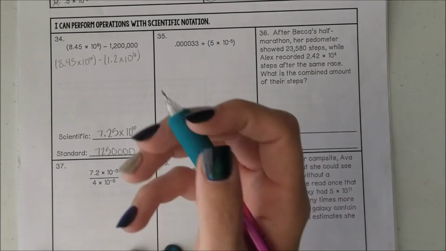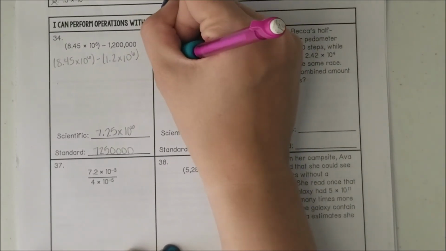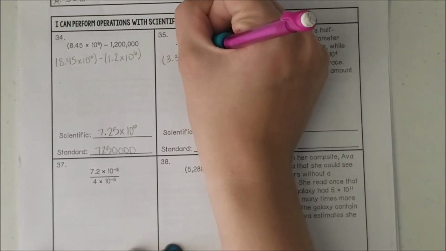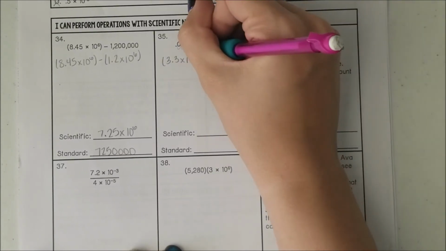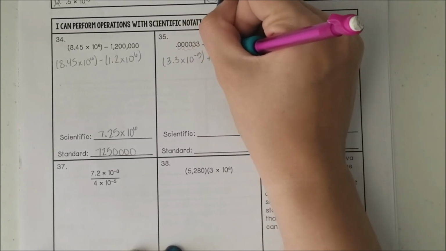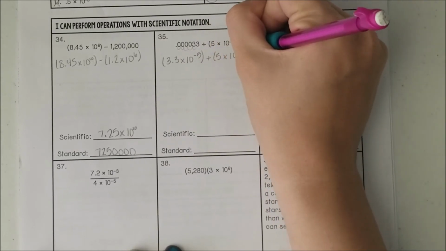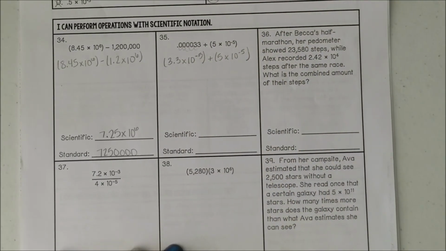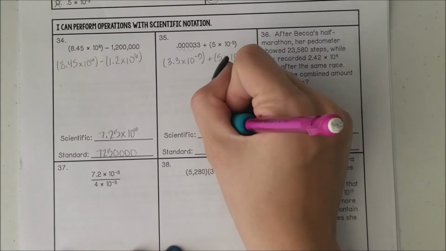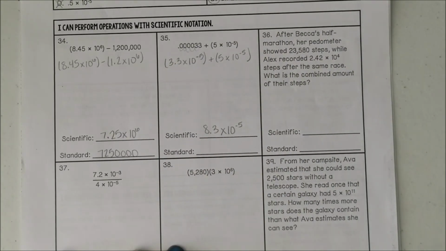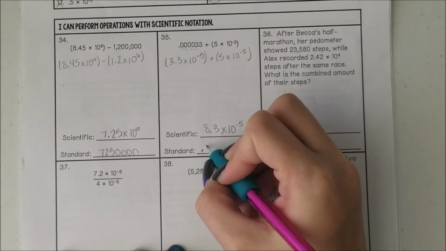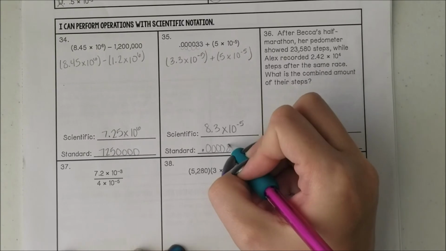Okay, number 35. I would change this to 3.3 times 10 to the negative 1, 2, 3, 4, 5 plus 5 times 10 to the negative 5. They both have the same base of 10, so I can add those, and I would get 8.3 times 10 to the negative 5. So then I would have 0.123483.